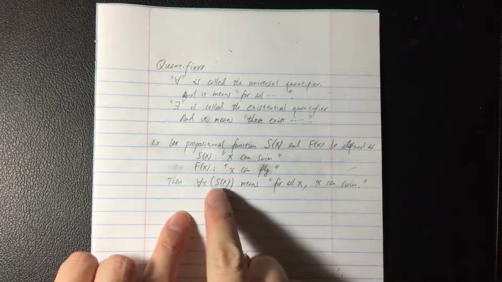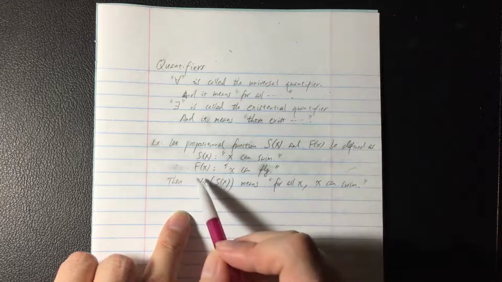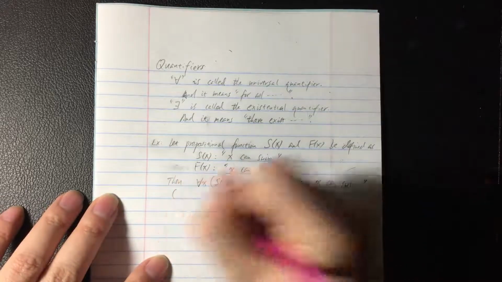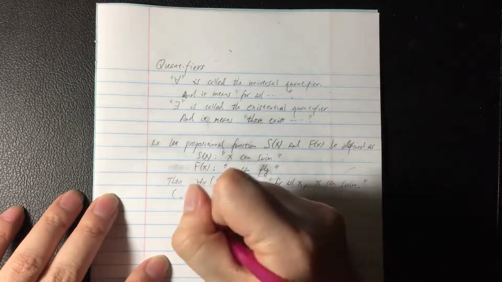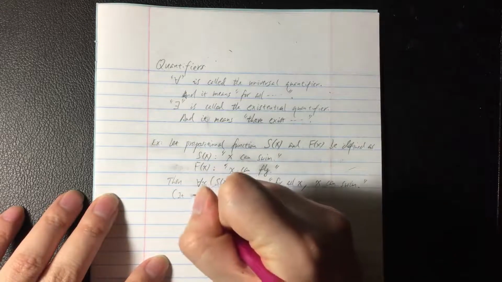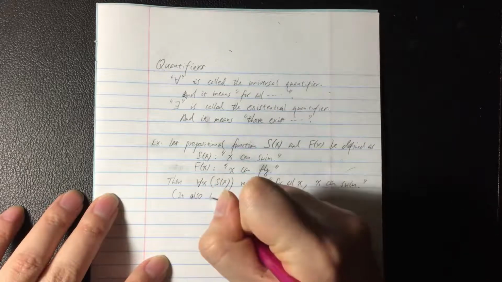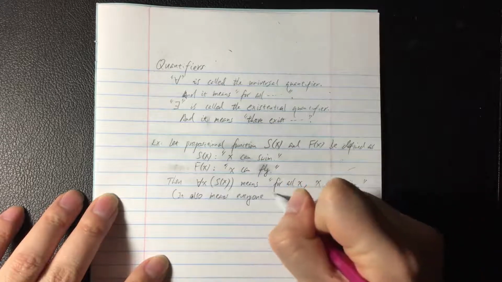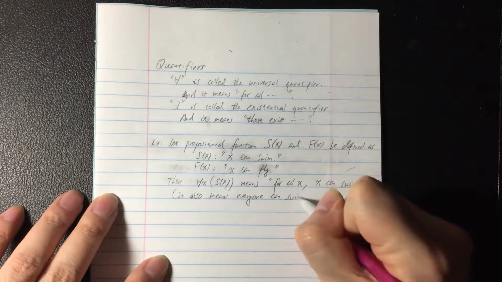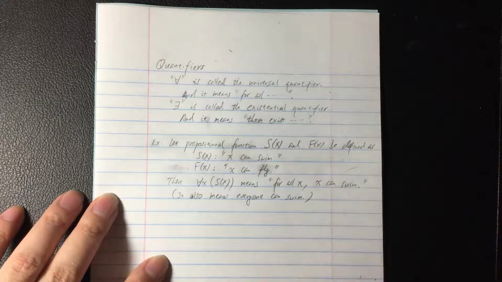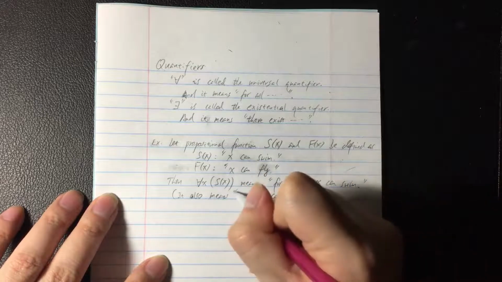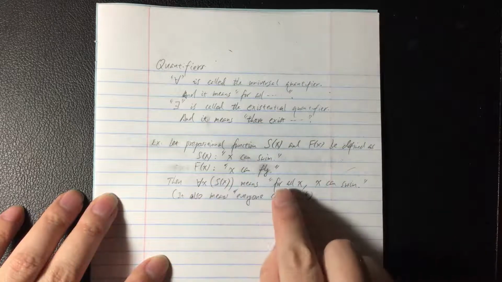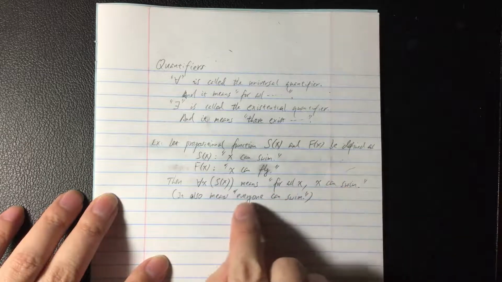If we use down-to-earth language, it means everyone can swing.